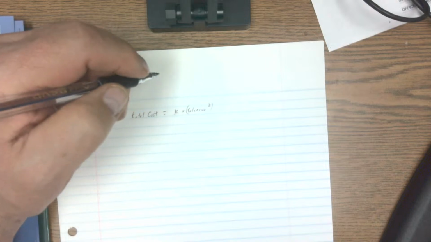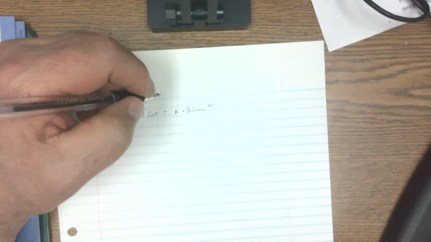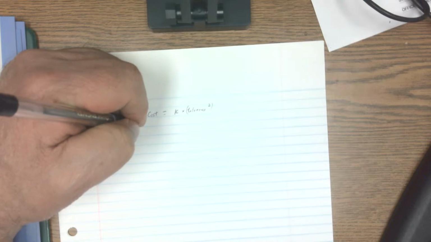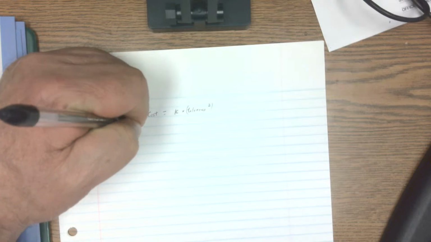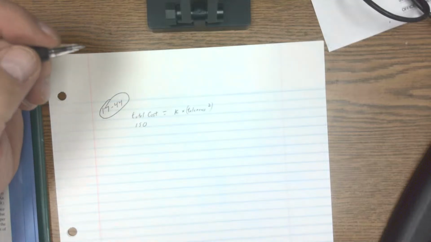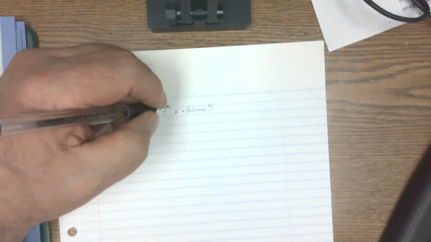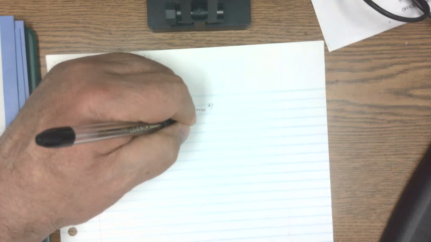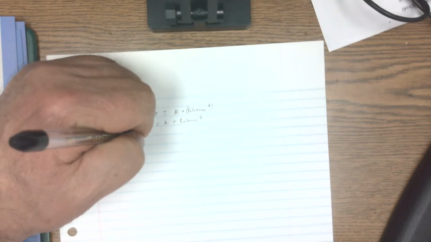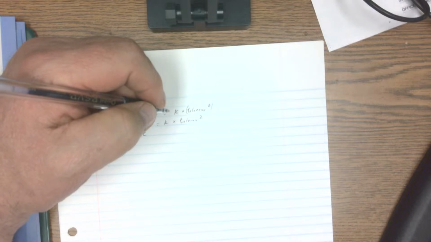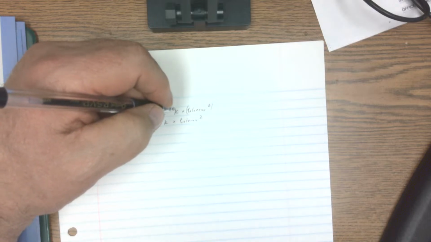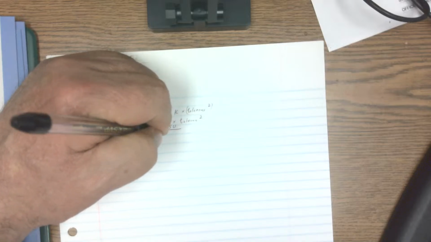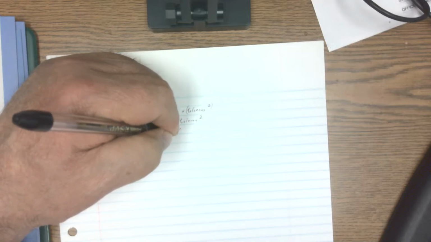And so we know that the total cost in this case is $150. That's given to us in the problem, equals K times tolerance squared. So K is going to be 150 divided by the tolerance squared.